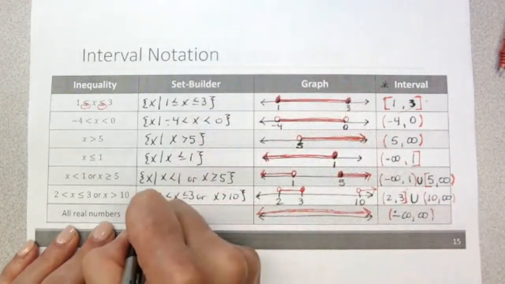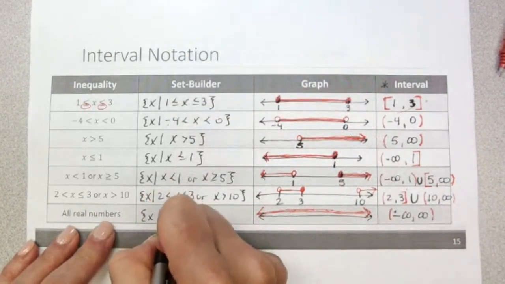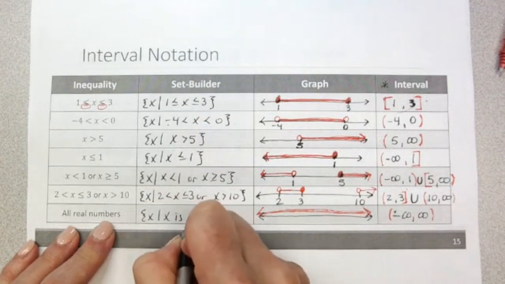In set builder notation, we're just going to say the set of all x such that x is a real number.